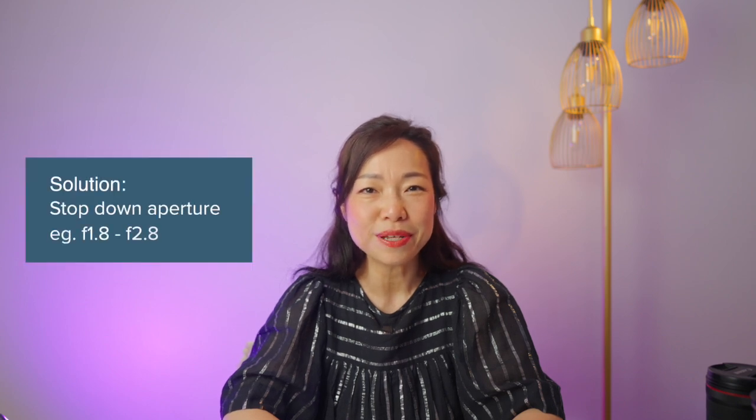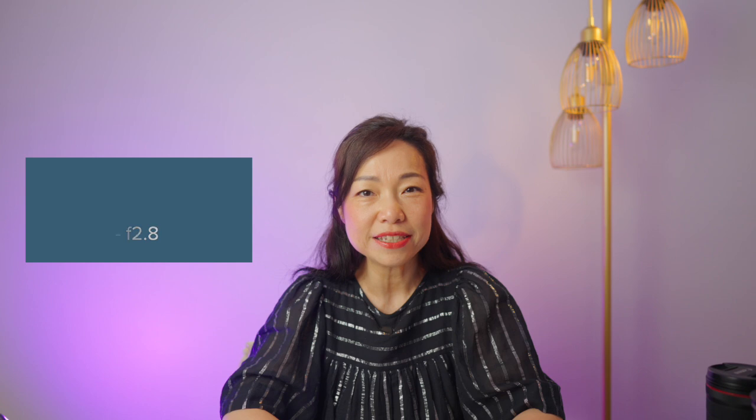You try to focus on the eyes, but your subject moves slightly or your focus point shifts slightly. You miss the critical sharpness. The solution isn't complicated. Just stop down to something like f1.8, f2.0, or f2.8. You will still achieve that beautiful subject background separation that screams professional quality while ensuring your subject's entire face stays crisp and detailed.